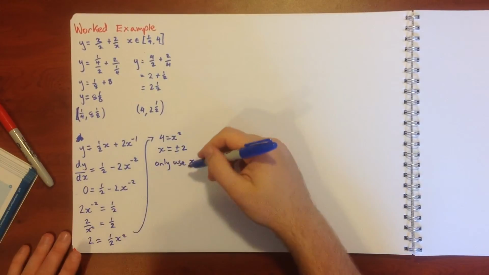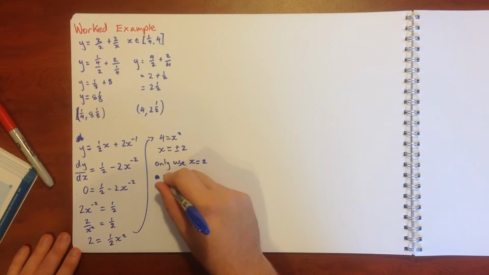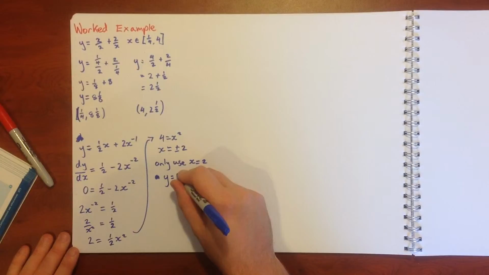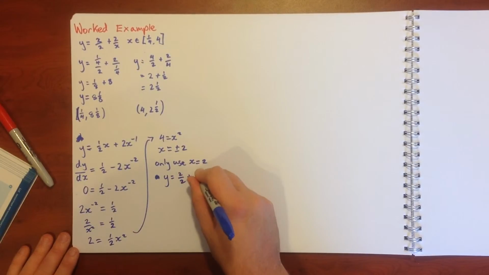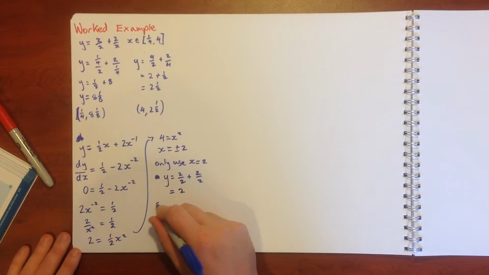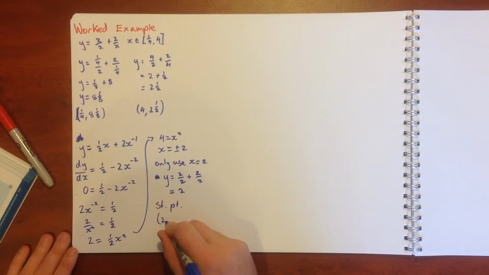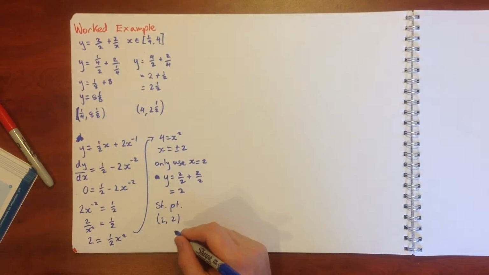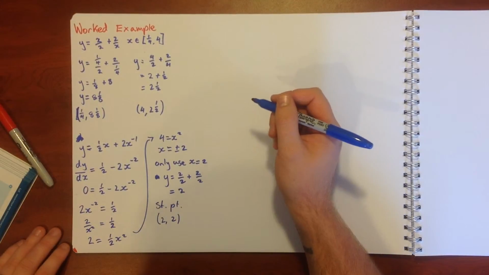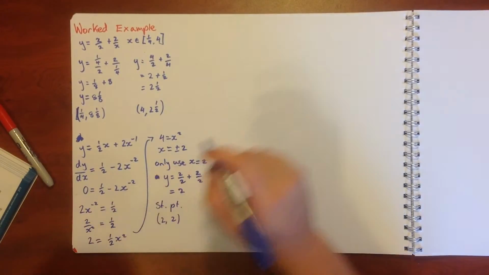We need the coordinates, so we need to put this back into our original function. So we go y equals 2 on 2 plus 2 on 2. It's going to equal 2. So we have a stationary point at (2, 2). We haven't determined its nature yet, so we need to do that.